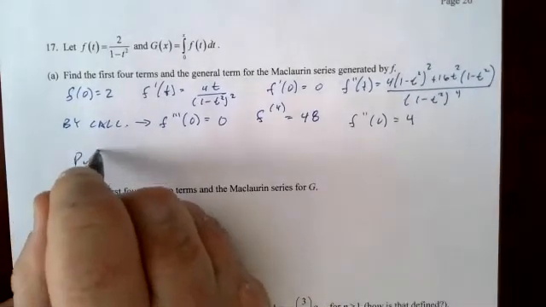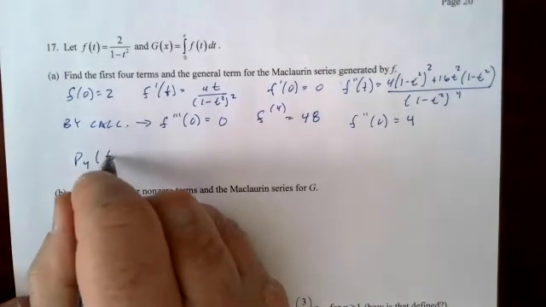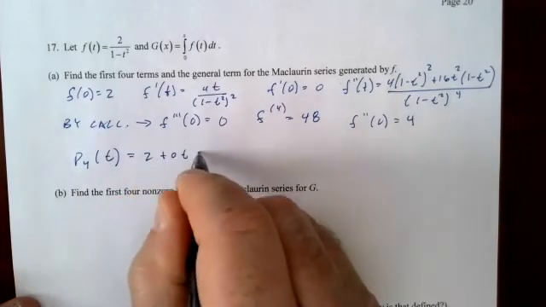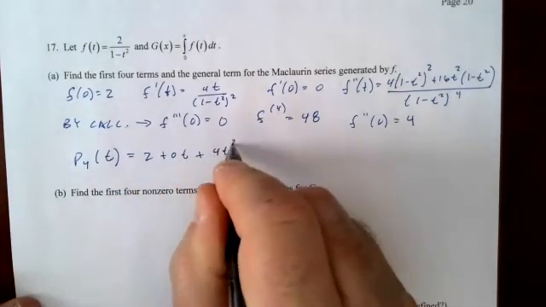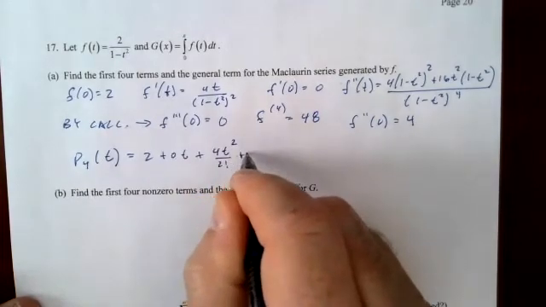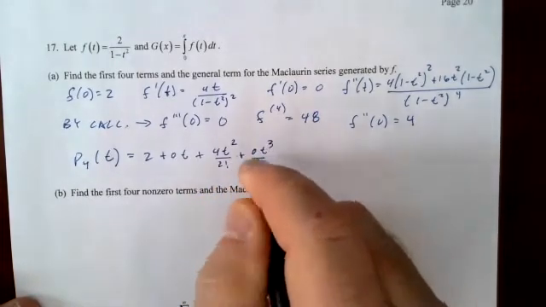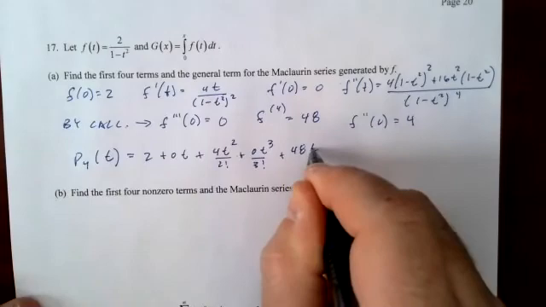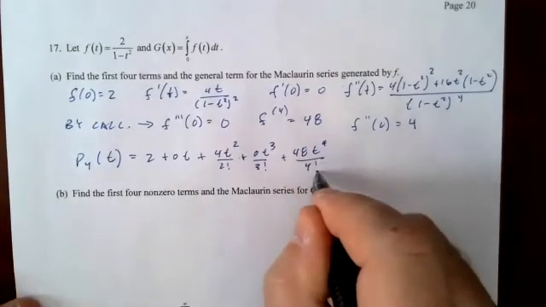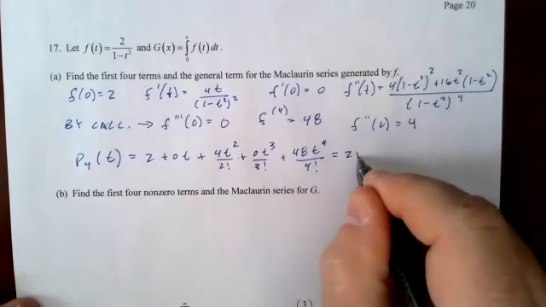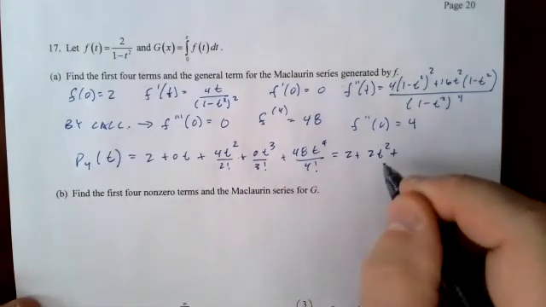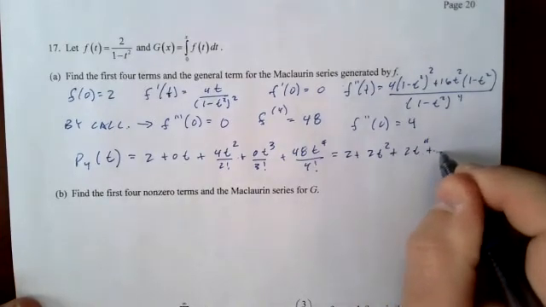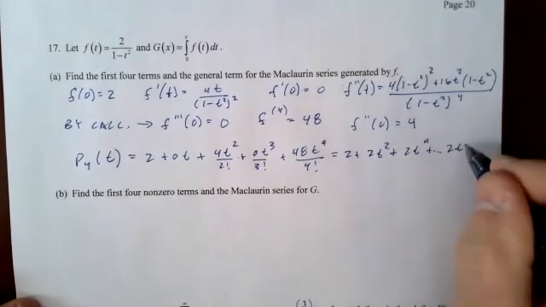So the fourth order polynomial about t, because why not, equals 2 plus 0t plus 4t squared over 2 factorial plus 0t to the third over 3 factorial plus 48t to the fourth over 4 factorial, equals 2 plus 2t squared plus 2t to the fourth, dot dot dot, 2t to the 2n.